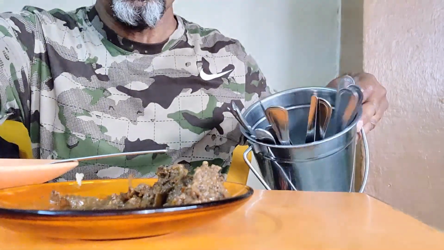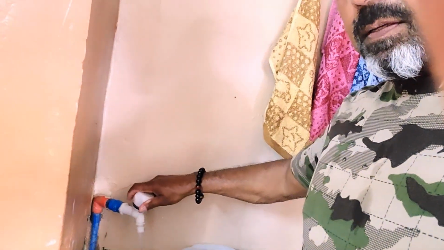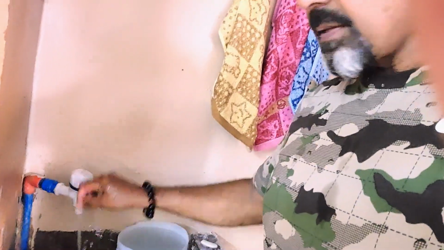Unless it is finger food, that's a different thing. If you're eating with the hand and not using any spoon and fork, wash your hand. So basically, you can wash your hand before eating and after eating, if you're eating with hand. I eat with a fork and spoon, so.